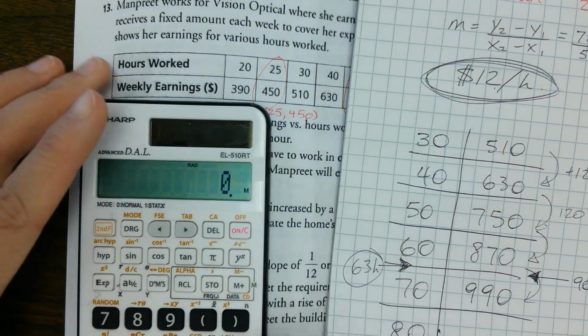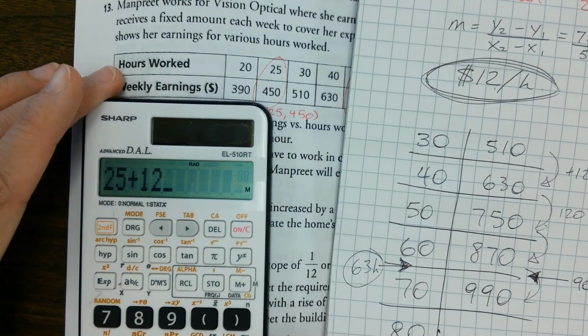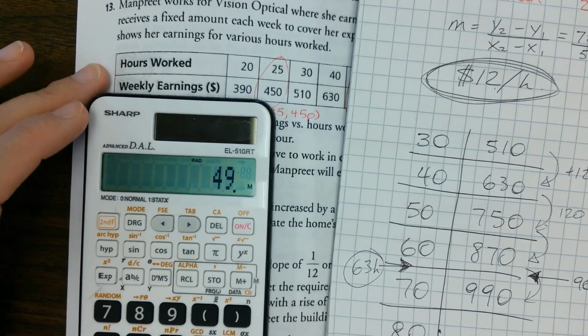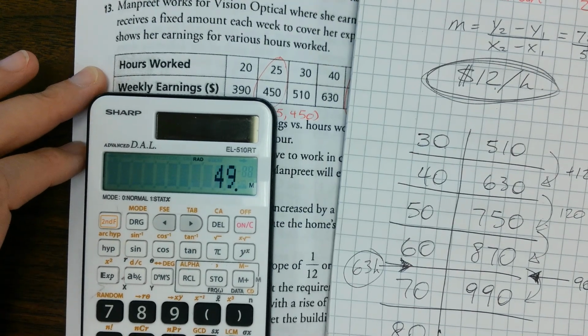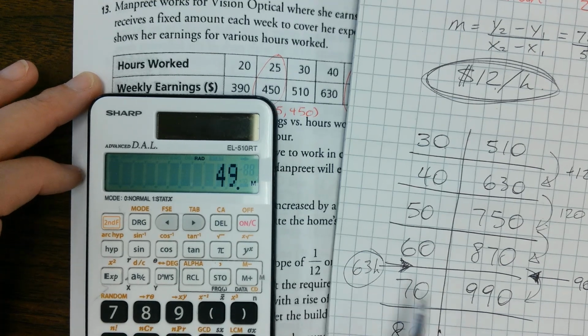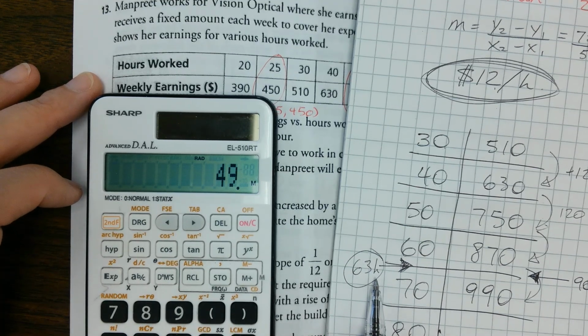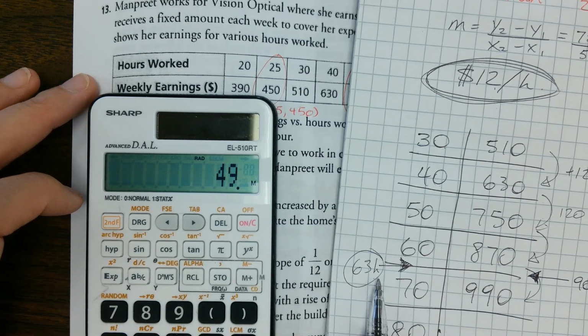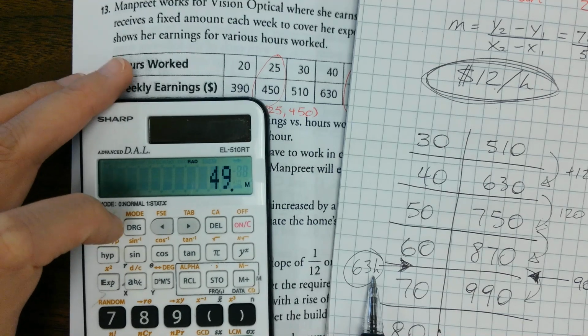So 25 plus 12 hours plus another 12 hours, you can throw in 49 hours of work if you work every day. All right. So for 63 hours, this student is really pushing it. Doesn't have a life, just working, making money.